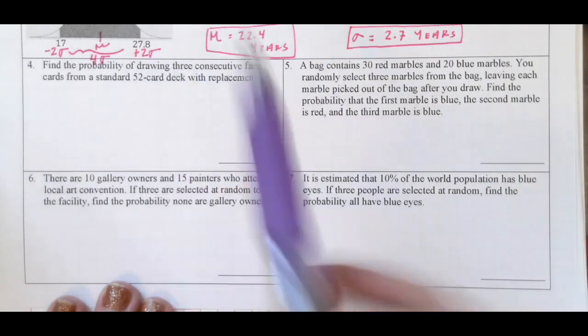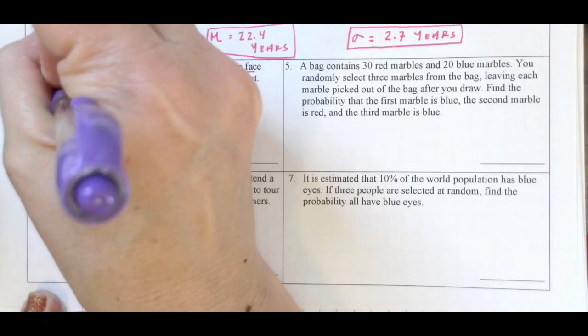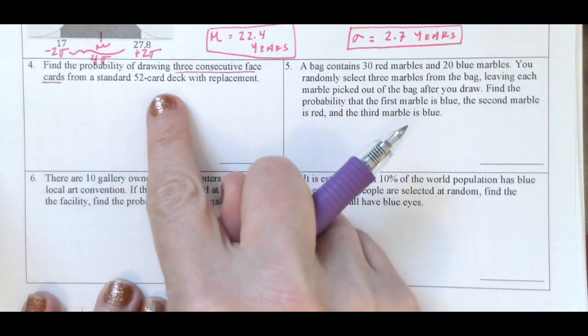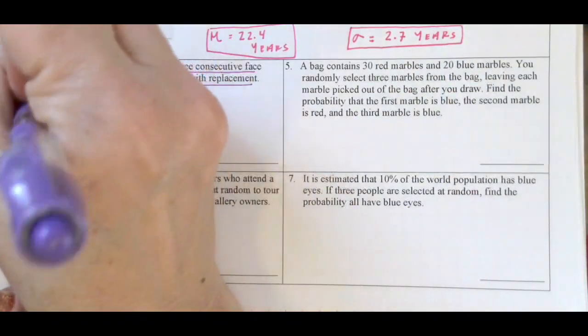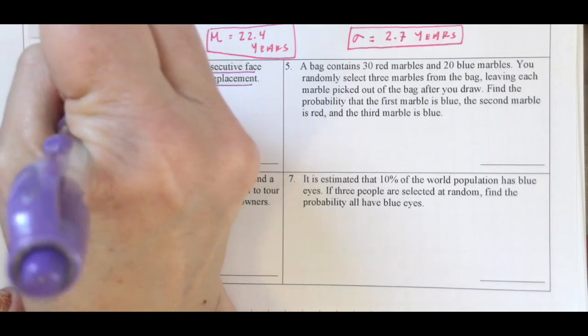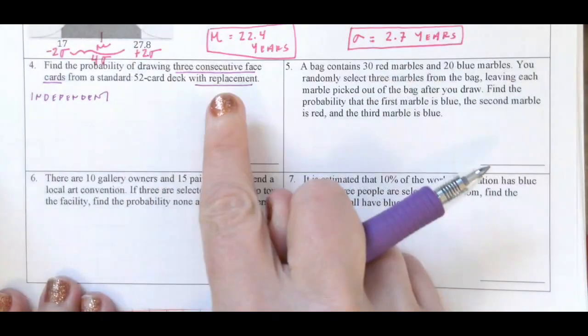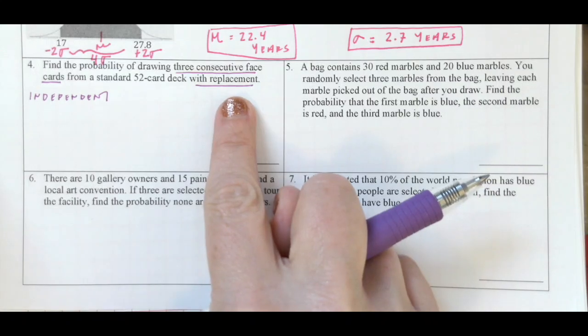We draw 3 consecutive face cards from a standard 52 card deck with replacement. So that tells me it's independent. We're replacing as we go. So independent.